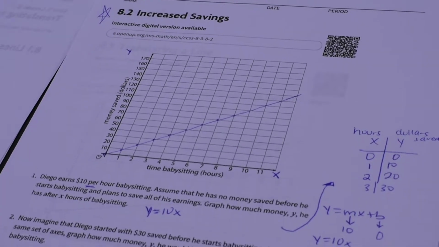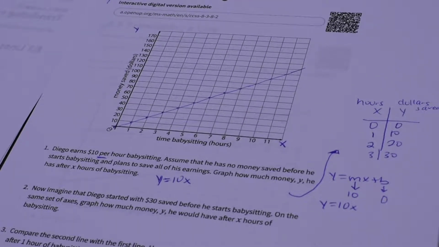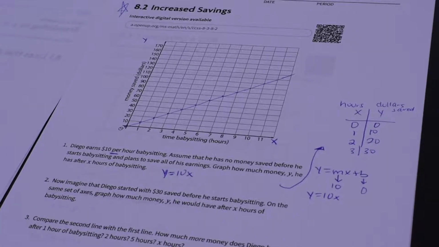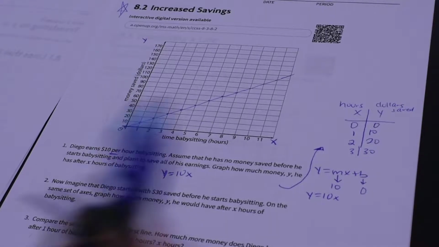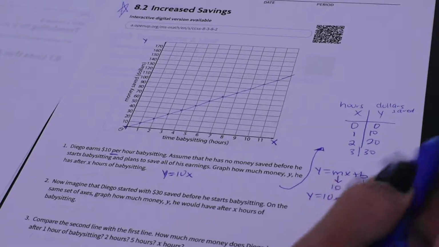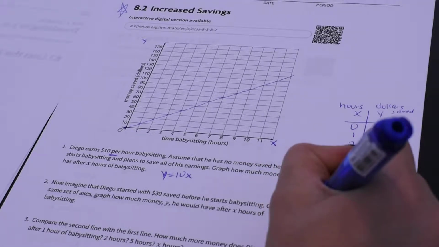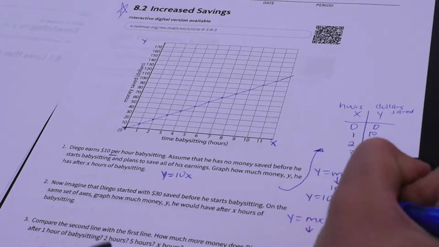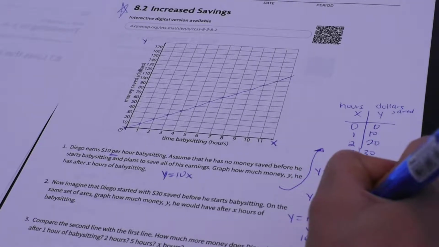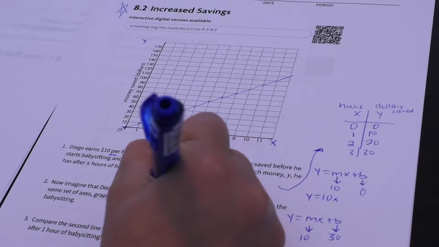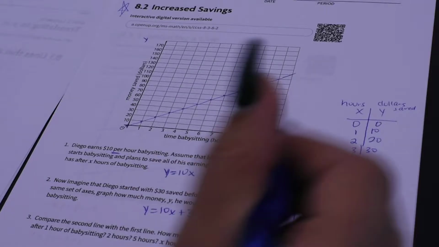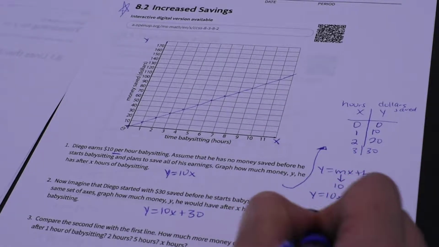So now it's saying, imagine Diego, he had $30 before he started saving, right? So now instead of his initial point being 0, it's now 30. Y equals mx plus b. So his slope is still $10 because he's still making $10 per hour. But his b now is 30. Y equals 10x plus 30. That's different. So I'm going to create a table down here with it.